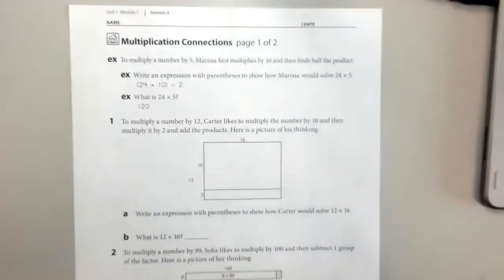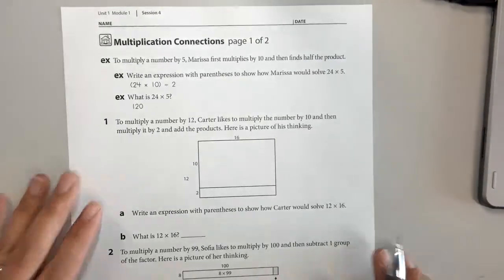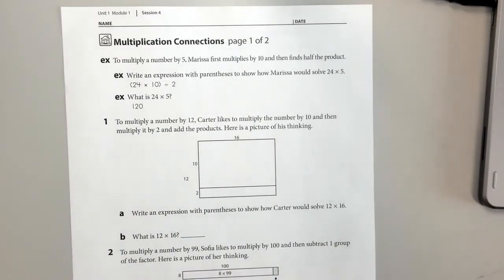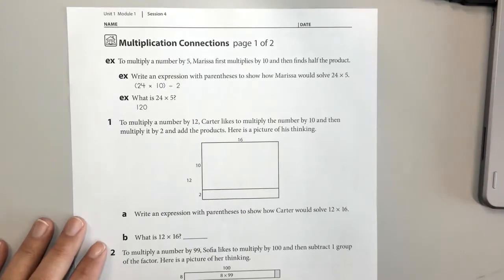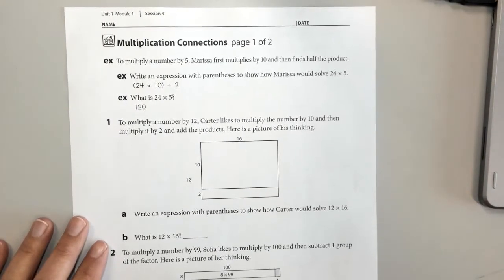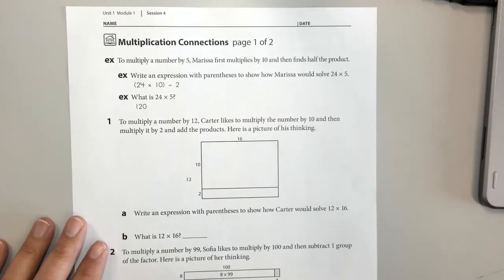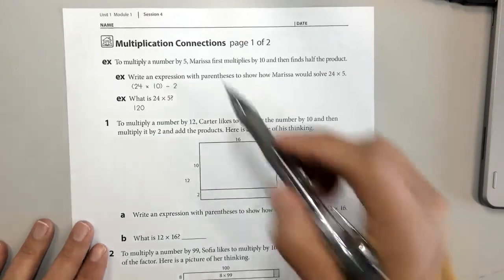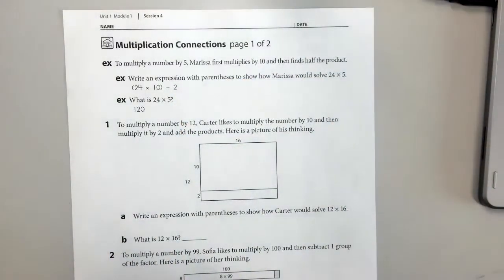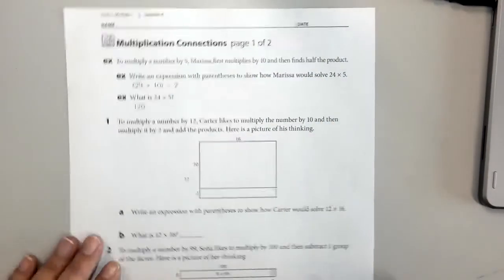All right, hi everybody. This is the video for the home connection called multiplication connections. I'm hoping it will get a little bit less blurry there. I hope that helps. I will walk you through most of the problems on here so that if you're having trouble understanding what to do, this should help you get through the home connection. First of all, make sure your name and number are on the paper, and then we'll get started.